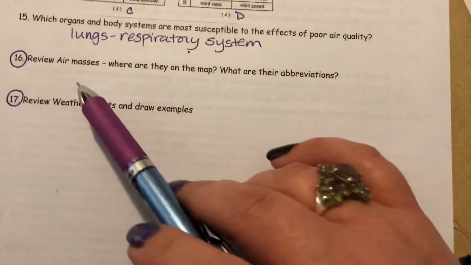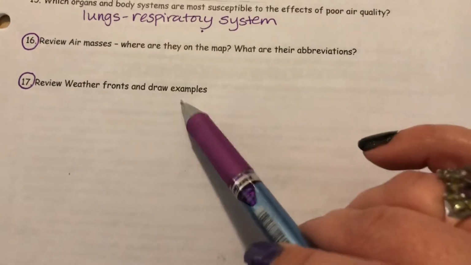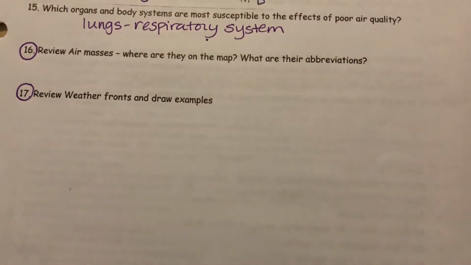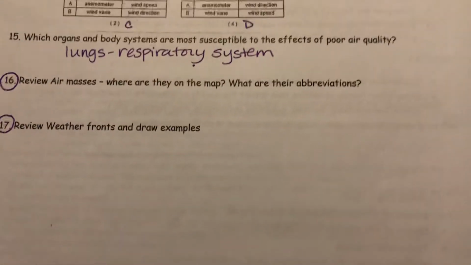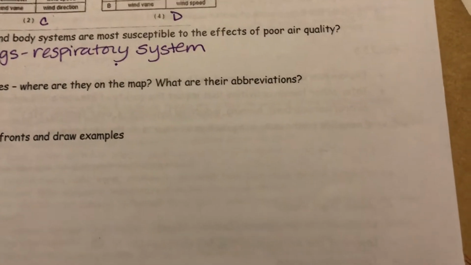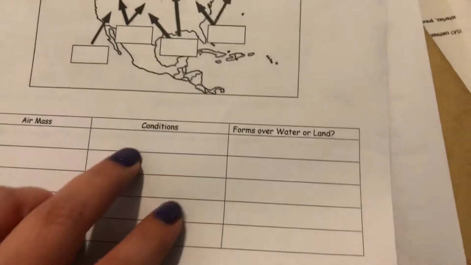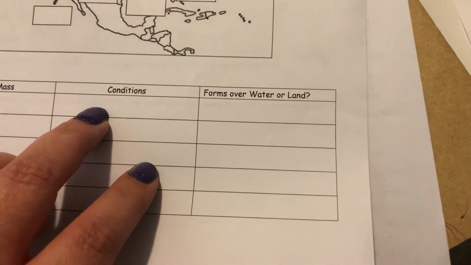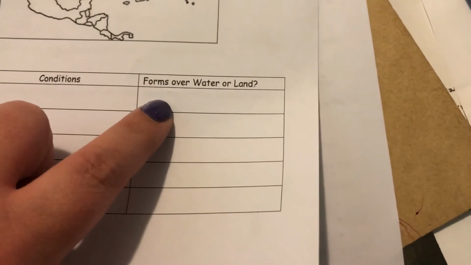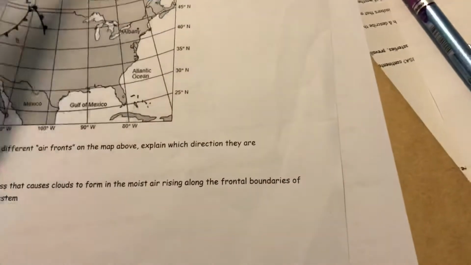And then here I just need you to review those air masses and review the weather fronts and be able to draw the examples, okay? And again, let me know if you have any questions about these, okay? You will see this on the test, so make sure you're able to label those and give the brief conditions and whether they form over water or land. So you need to know the maritime tropicals, the polar, all that stuff, okay?